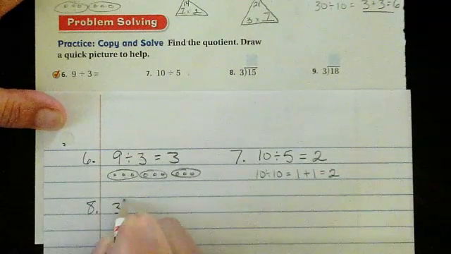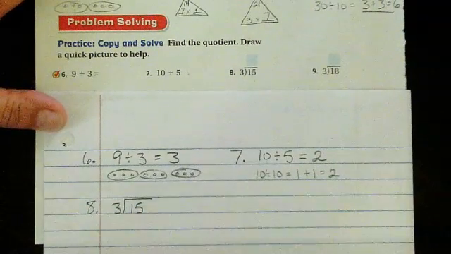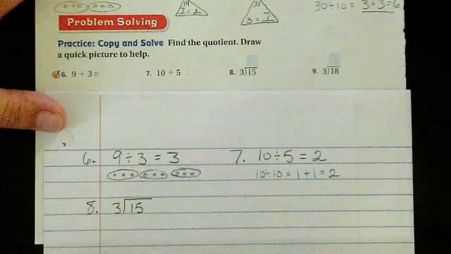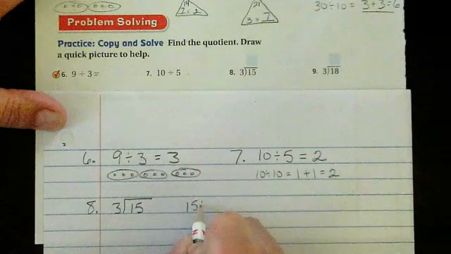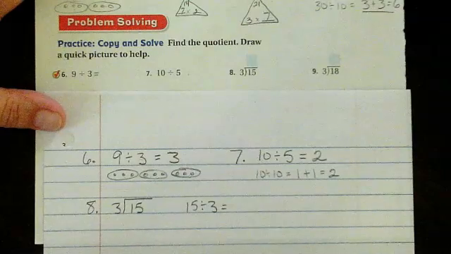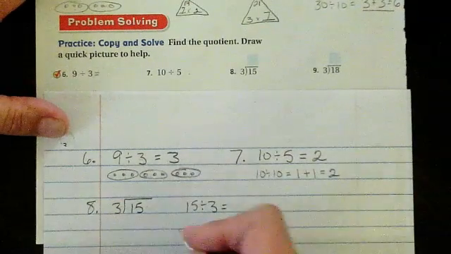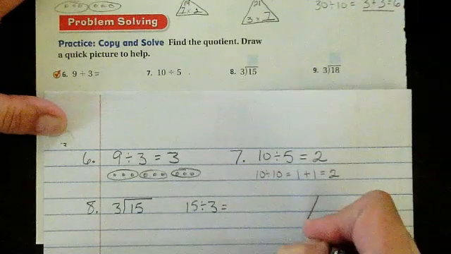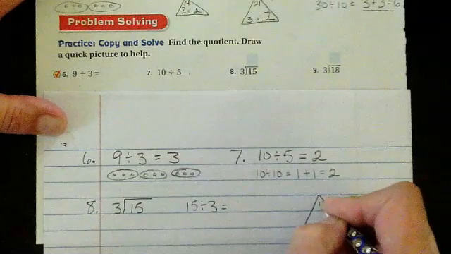Ooh, this is the fancy type. 15 divided by 3. Let's write it out this way, just because we're used to seeing it that way. What does 15 divided by 3 equal? All right, let's do a fact family chart on this one.